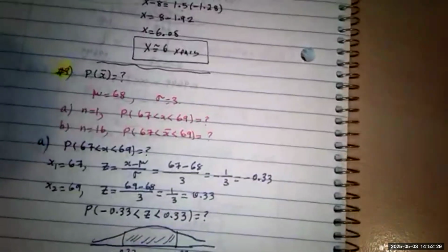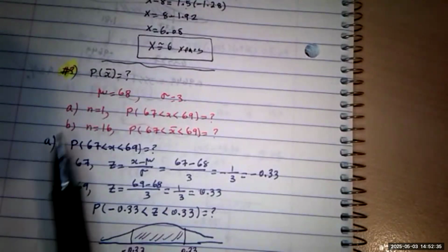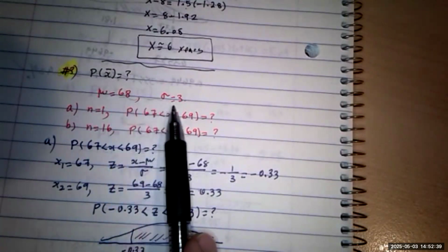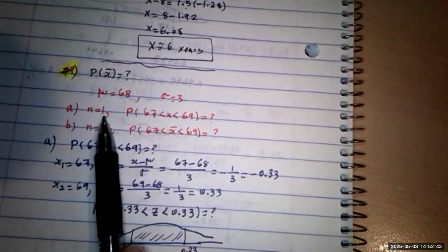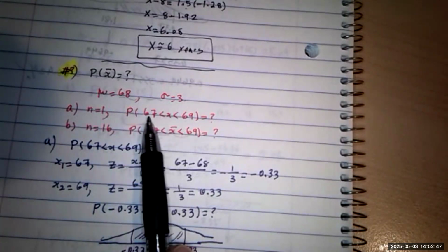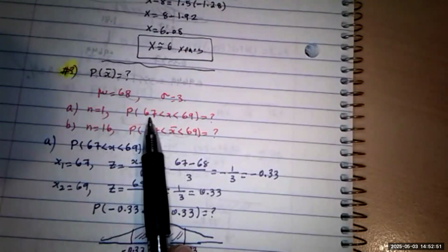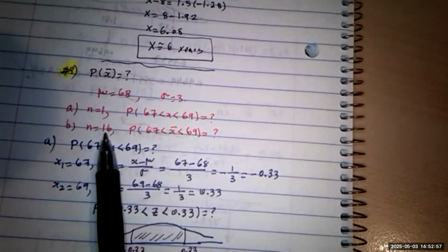Okay, that's the first part. So what we are going to be interested in the first part, you see, mu is 68. That's the mean, and this is the standard deviation. In the first part of the problem, the sample size is 1. The sample size is 1, and you want to find the probability that x, the variable x, the person, is between 67 and 69. In the second part, your sample size is 16.